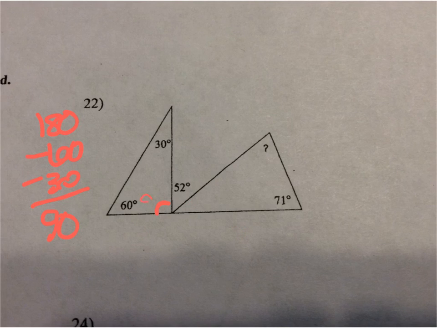So this would be 90 degrees right in here. That's our 90 degrees. Then we are going to use what I like to call that linear triple, because these three angles make up that straight line right here.